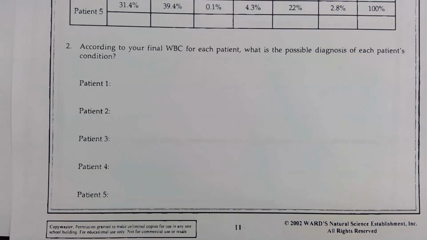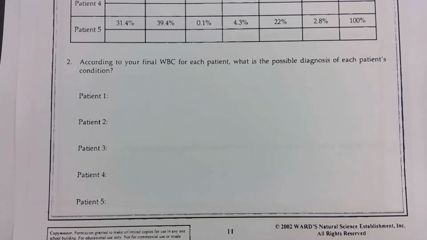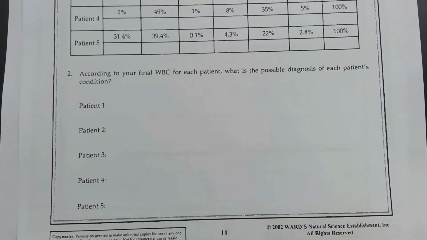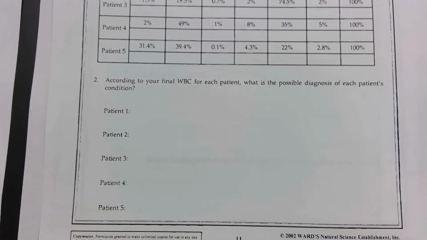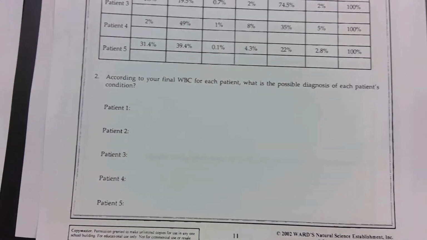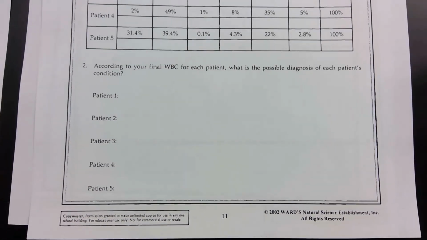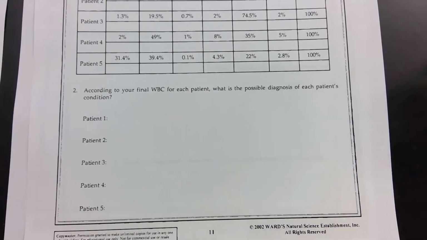And I'll give you a hint, you have 5 patients, 4 of them have a medical problem, 1 person comes back normal. And that happens. Just because you test somebody for a disease doesn't mean they're going to have it. It happens all the time that you test people and then they come back that they're actually fine. So 1 person's going to be fine, 4 people are going to be sick.